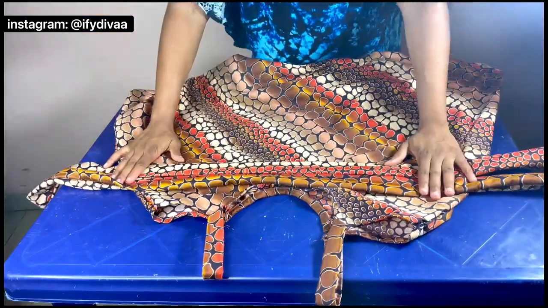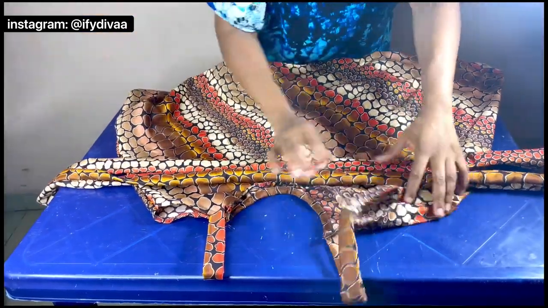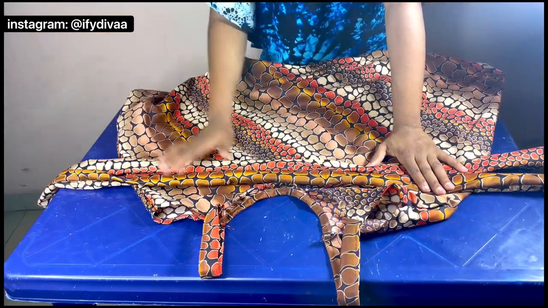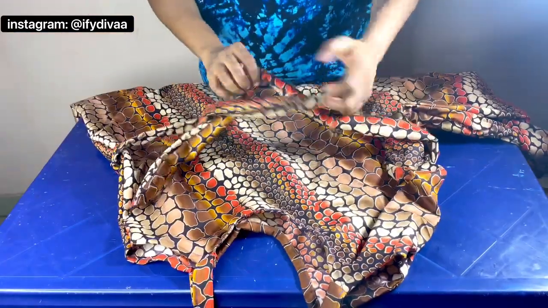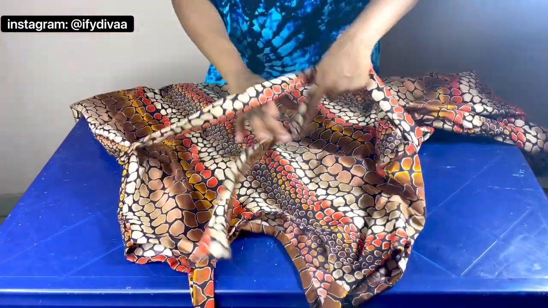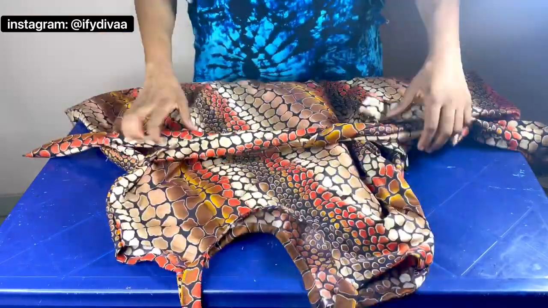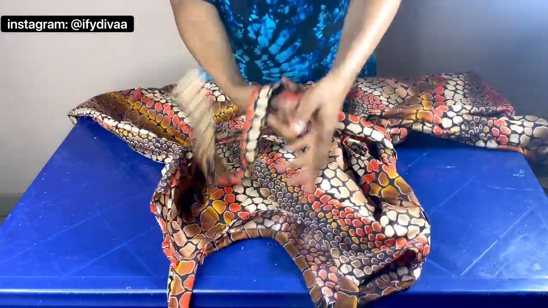So I just need to iron it. I just need to overlock it. And in the next video, I'm going to be showing different ways that we can style this dress. I'm going to also be showing it with the belt on as well.